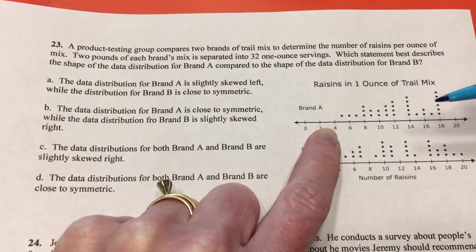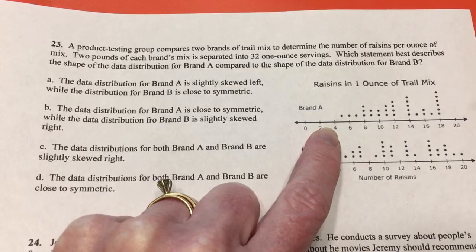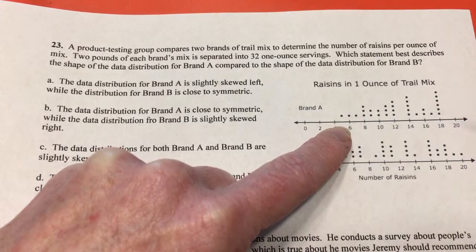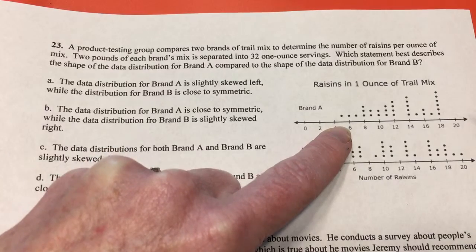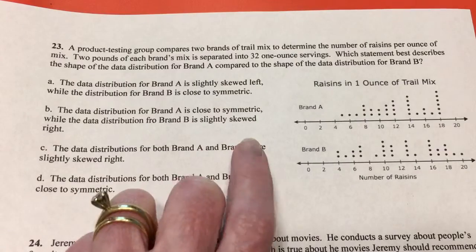My daughter was just telling me that the way they remember skewed left in her statistics class is that the tail of the data is on the left.